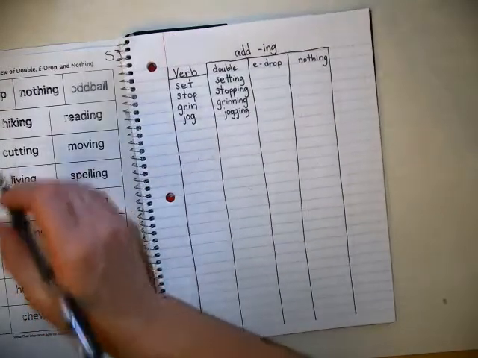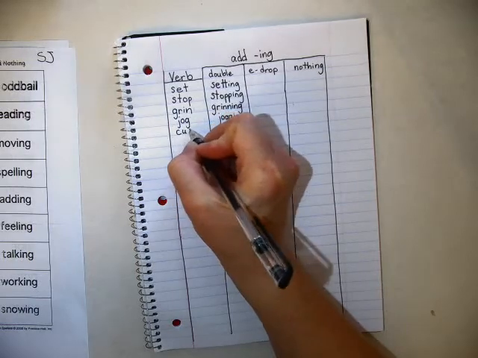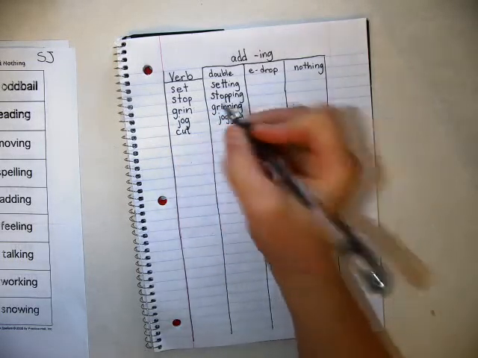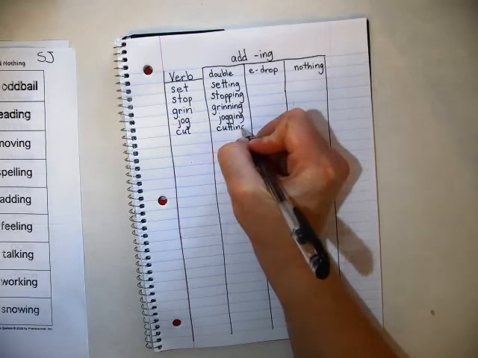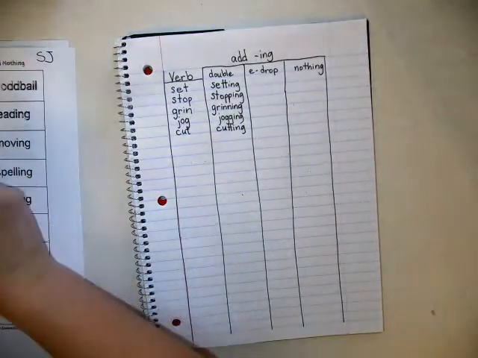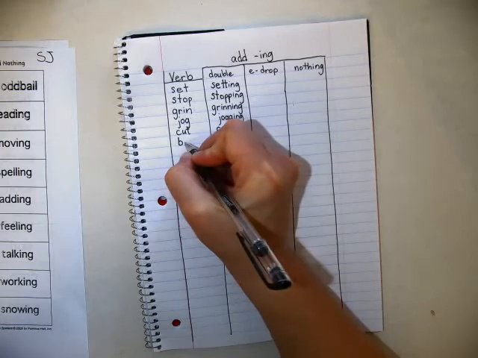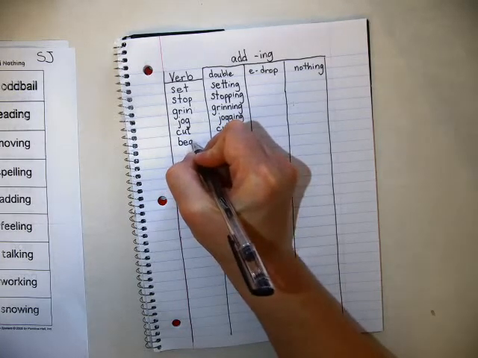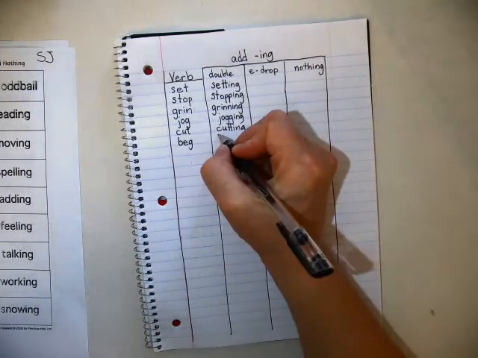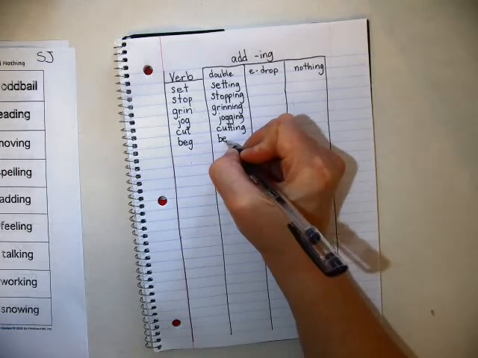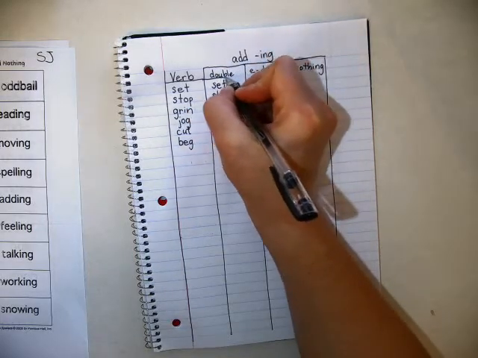The next word that we're going to do is cut. Cut. Alright, and how do you add ing to cut? Well, you double the T. C-U-T-T-I-N-G. Cutting. And the next one you want to do is beg. Alright, and how do you get begging? You double the G and add ing. Begging. I'm going to draw a line across here so it's easier.